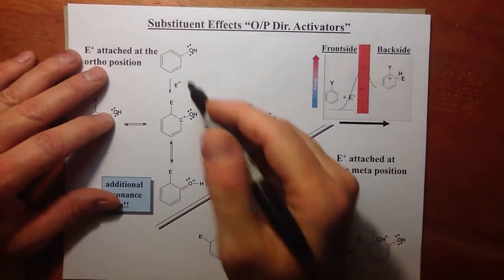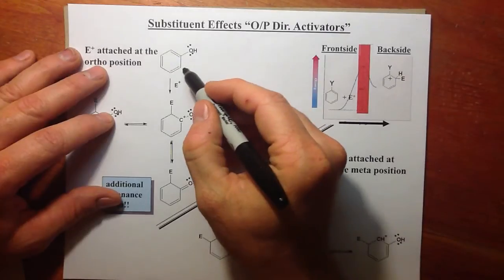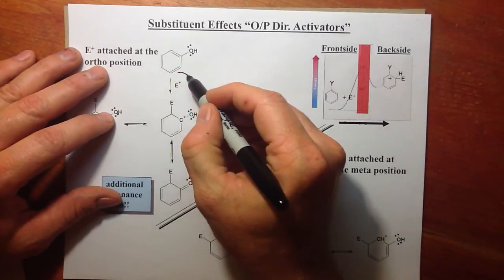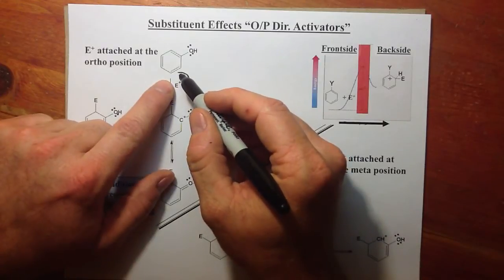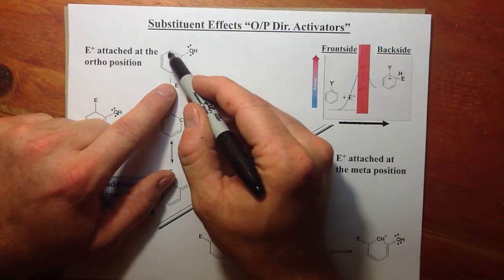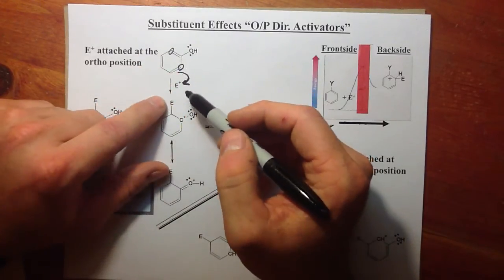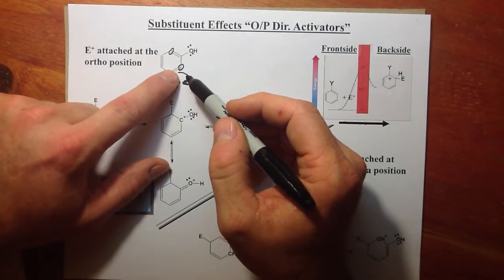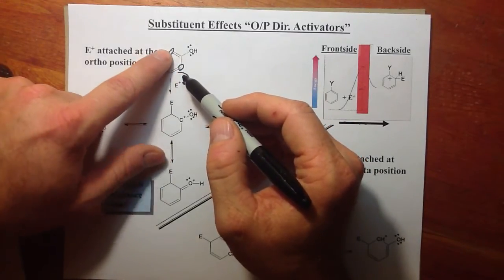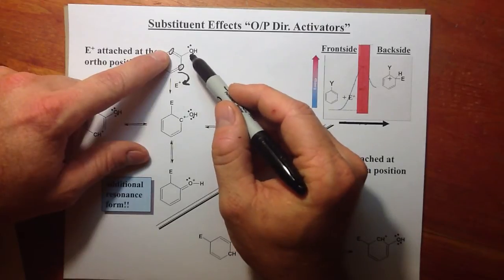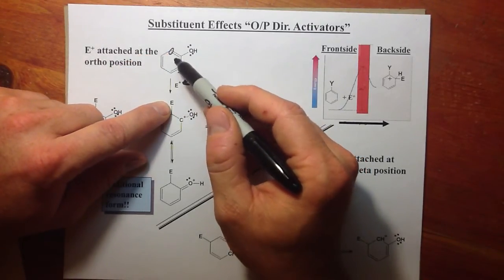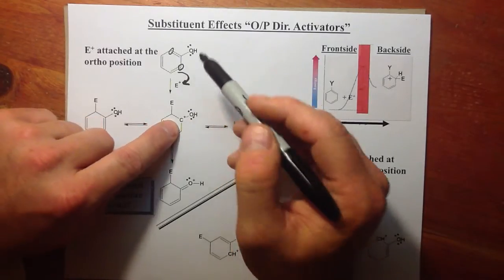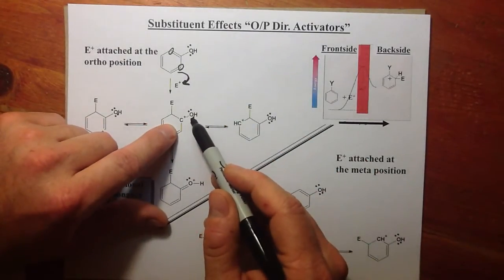one more time. If we have a hydroxyl group and we want to attack the electrophile with our pi electrons, we can put it and these two are equivalent ortho positions. We're going to use pi electrons, but we're going to put it at the ortho position next to the OH. So we do that. We use these two pi electrons. We then leave the positive charge on the carbon connected to the OH.